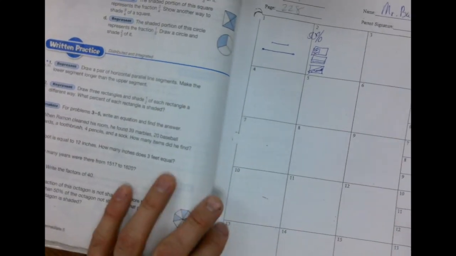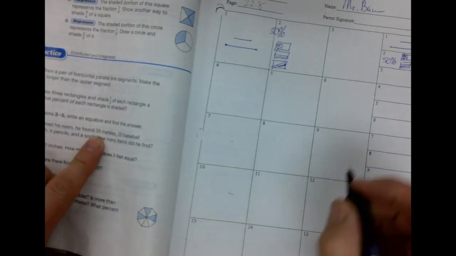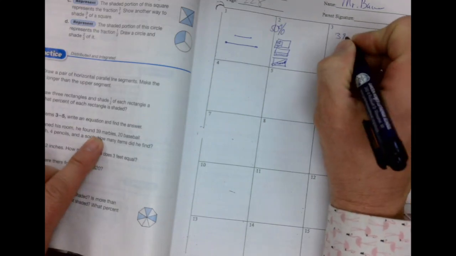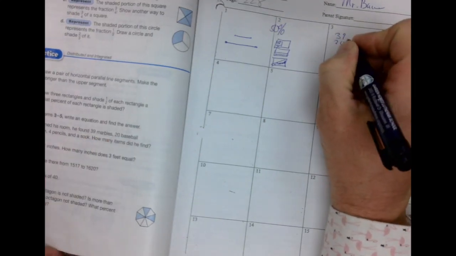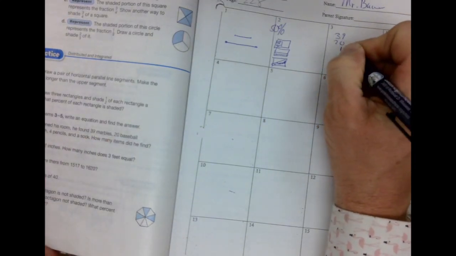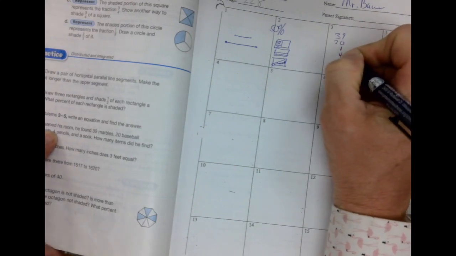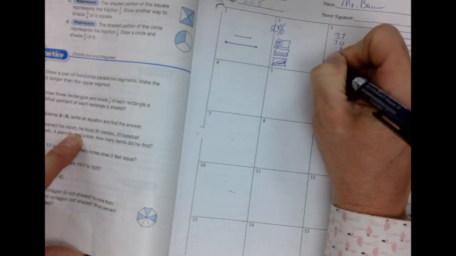All right, number 3. When Raymond cleaned his room, he found 39 marbles, 20 baseball cards, a toothbrush, 4 pencils, and a sock. How many items did he find? Now, you can't just write the numbers down on this one. You've got a couple of words that you have to write down. So we have 39 marbles, 20 baseball cards, a toothbrush, that's 1, 4 pencils, and a sock.